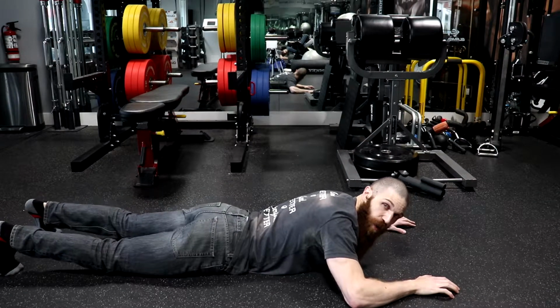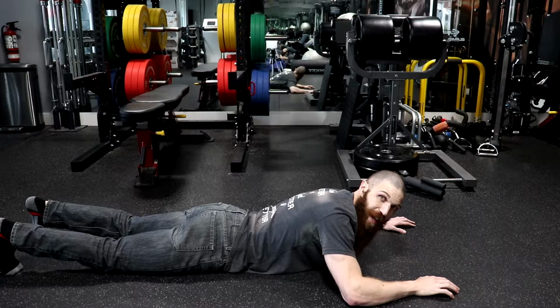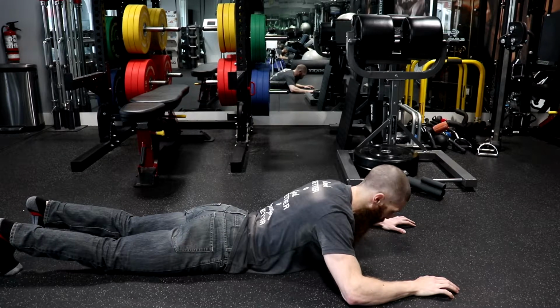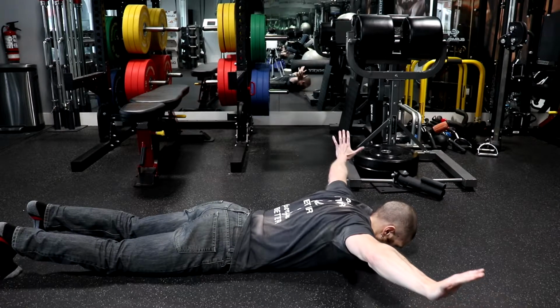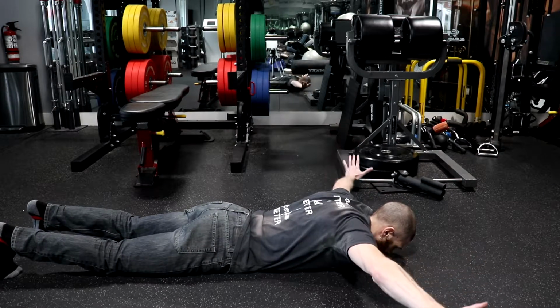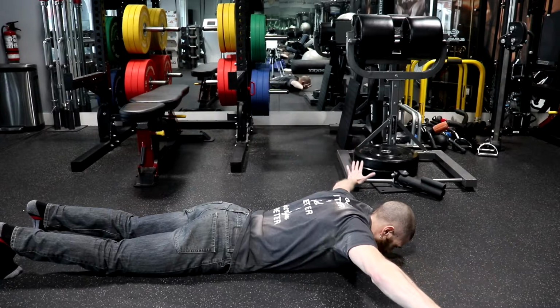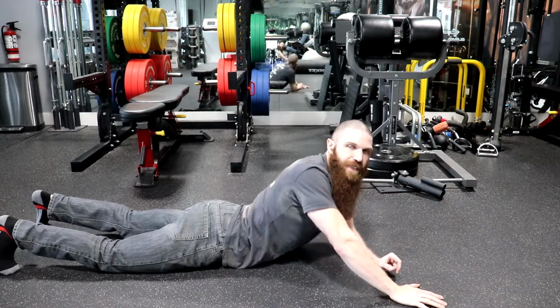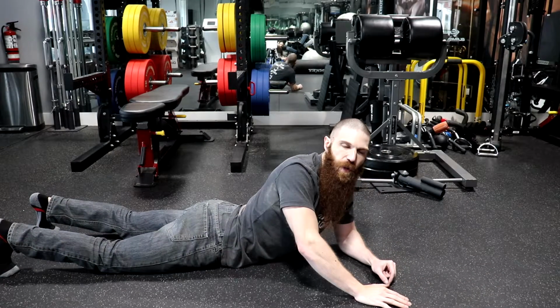And then from here, all we want to do is raise our arms as high as possible off the ground, and then we're going to retract our shoulder blades by squeezing them together. And that is the strengthening exercise for the rhomboid major.